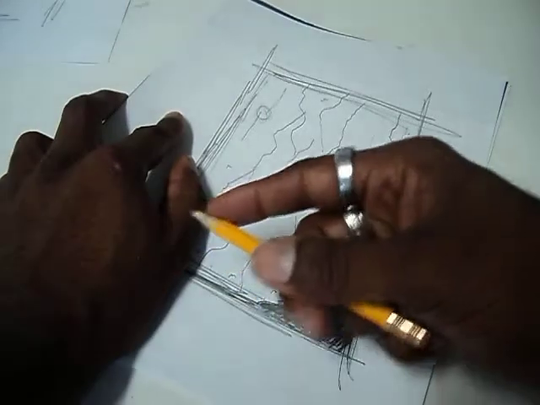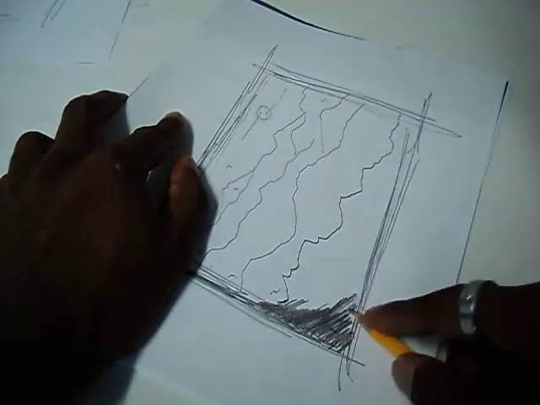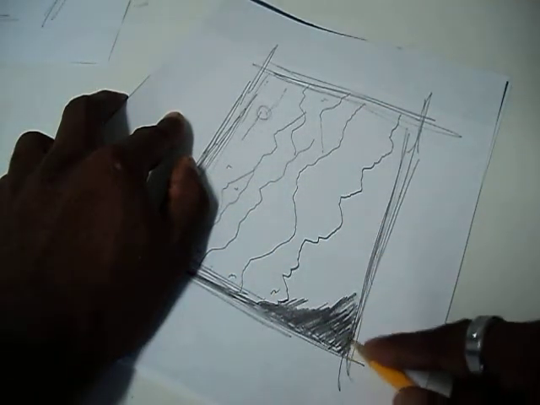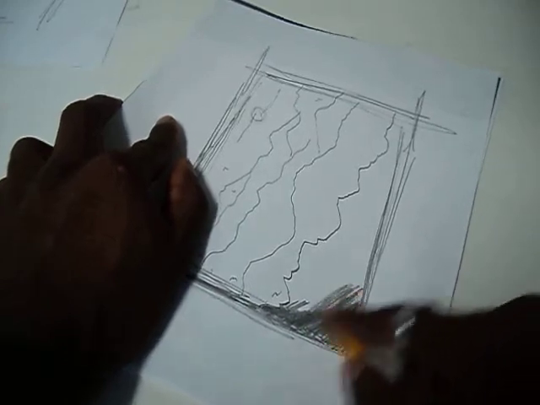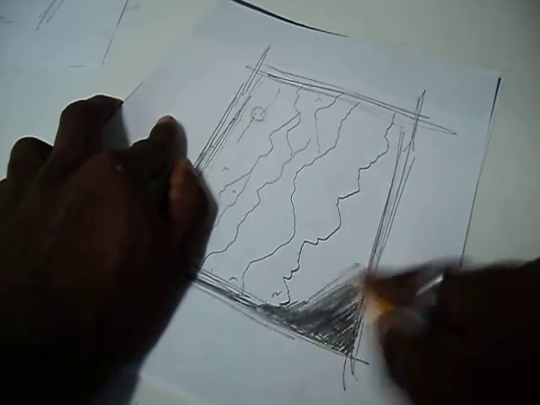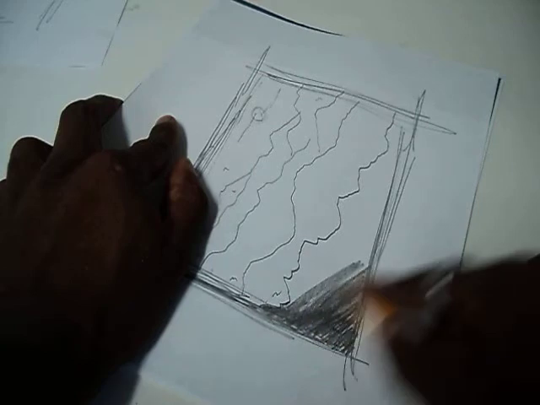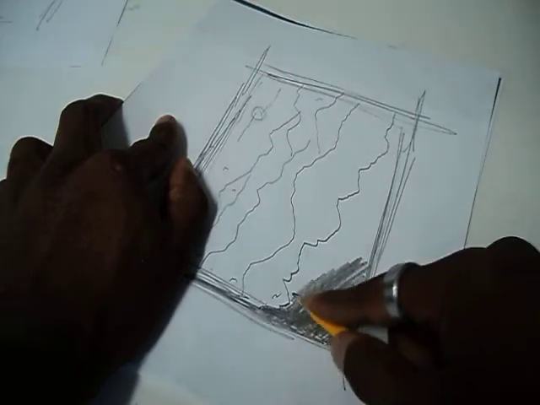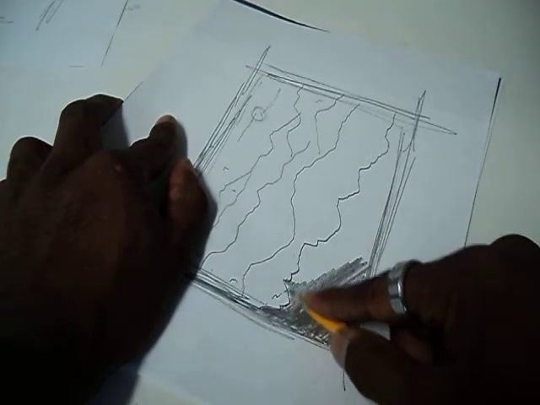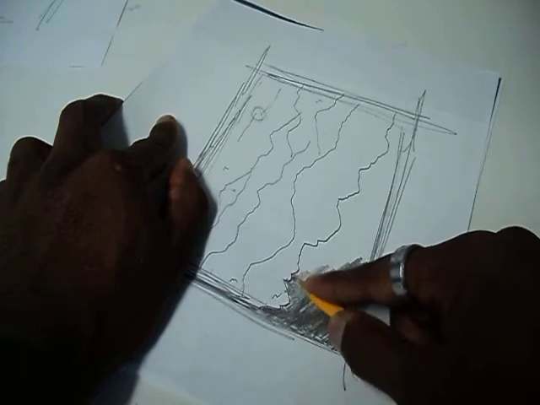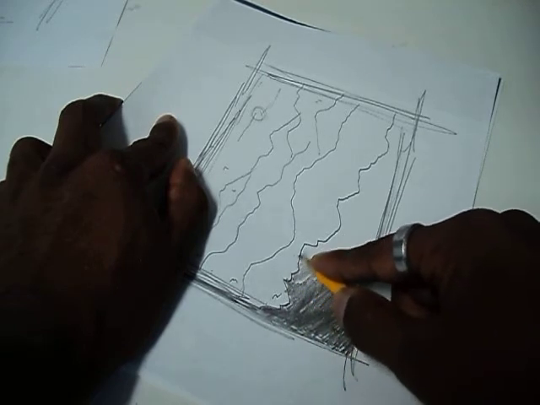Remember how I was telling you how to hold your pencil? You need to see that in action. We need to get all the bottom black, as dark as possible. You definitely have to stay inside the lines. We want this to look neat.